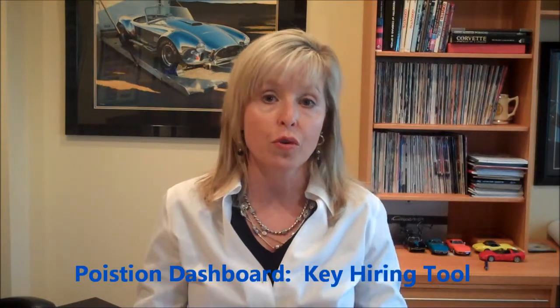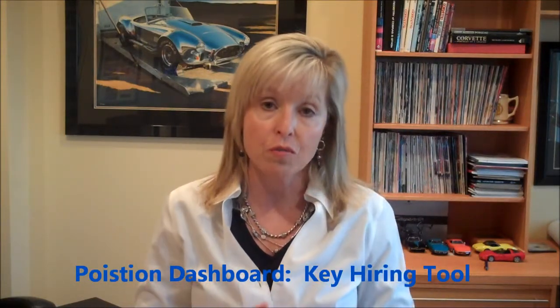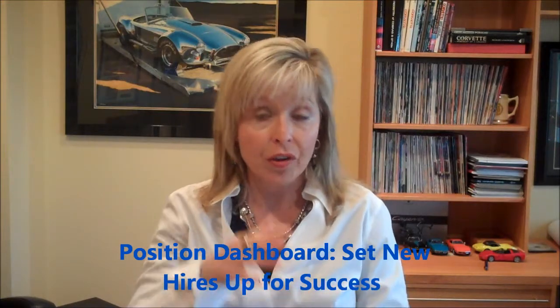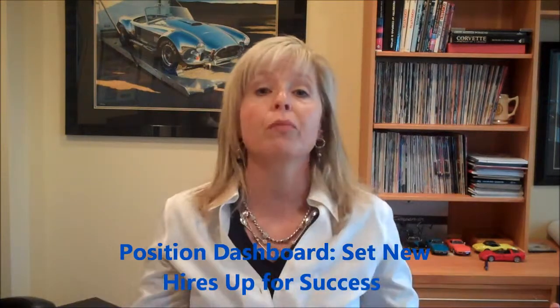So position dashboard, a key hiring tool, because it helps you get clarity around the position, helps your interviewers be more clear about what they're looking for, helps you select the right interview questions, and gets you away from the 3 biggest interview mistakes that people make. It also can be used in onboarding. Instead of just giving your new hire a big manual and a ton of information to overwhelm them and a long job description, give them the position dashboard and tell them at the end of the day, these are the things that are most important for success in the job. That will help them start out on the right foot and give them lots of clarity around what must happen and where their focus must be.